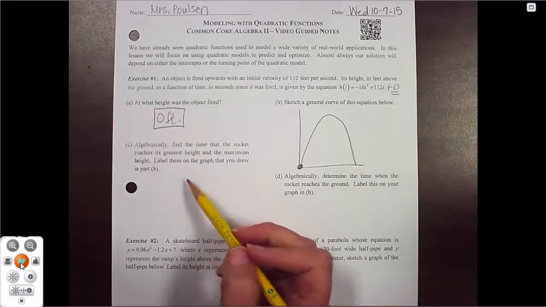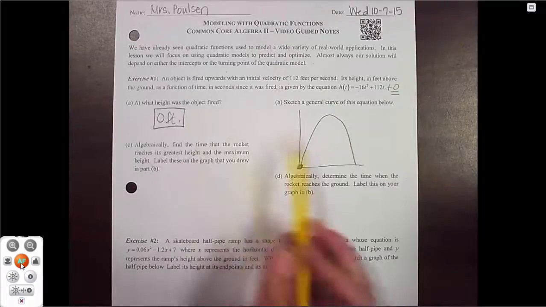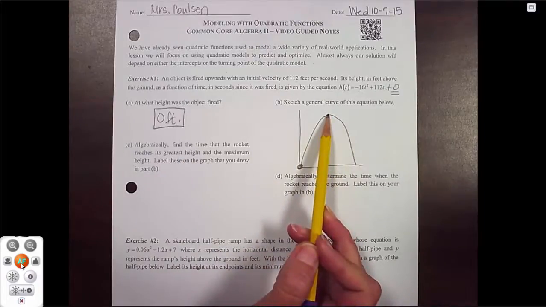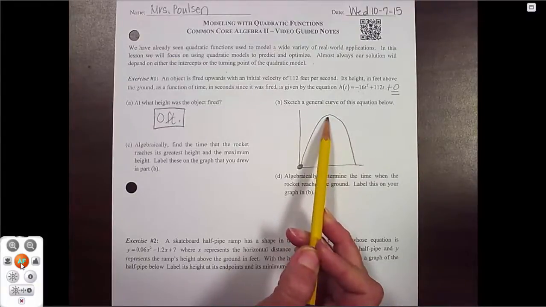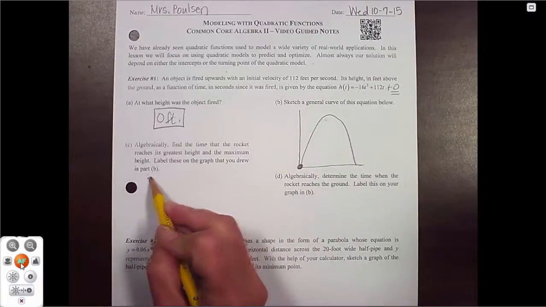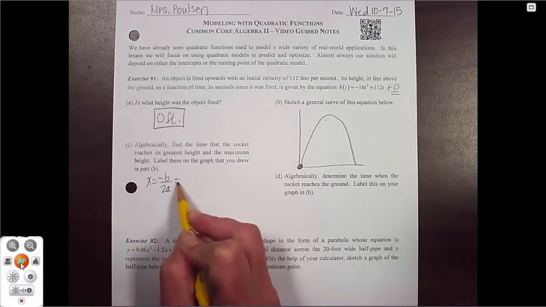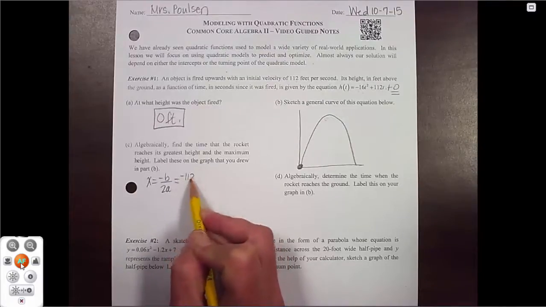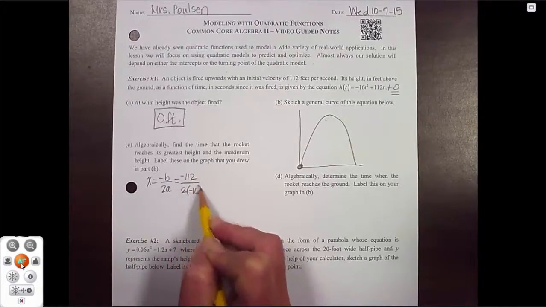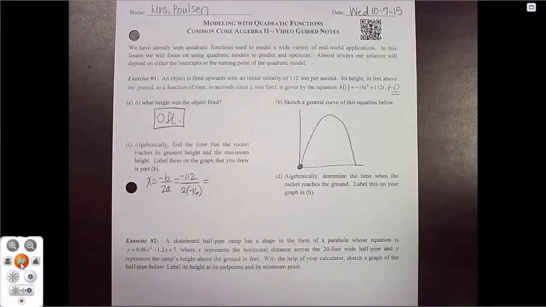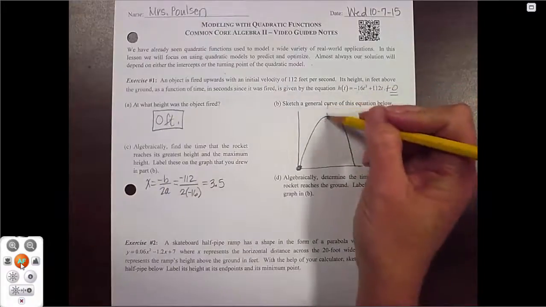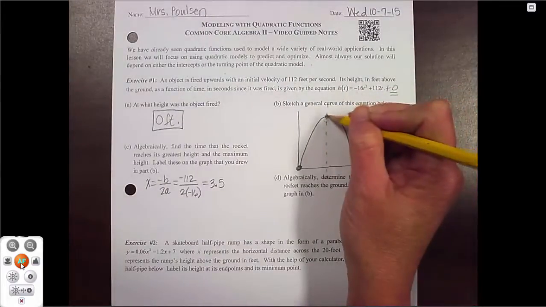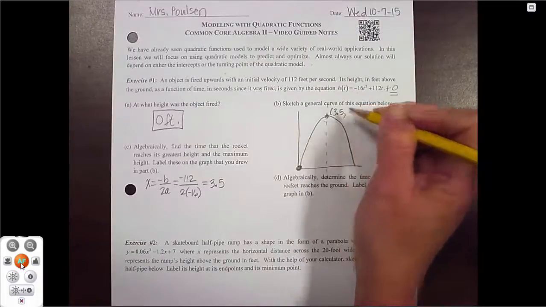Part C, algebraically find the time that the rocket reaches its greatest height and the maximum height. Label these on the graph that you drew. So maximum height and time there, that's using our axis of symmetry and our turning point. So we'll say x equals negative b over 2a and substitute in. So I'll have negative 112 over 2 times negative 16, and that reduces to 3.5. So the axis of symmetry of this graph is x equals 3.5, which is also the x value of my maximum or my turning point.